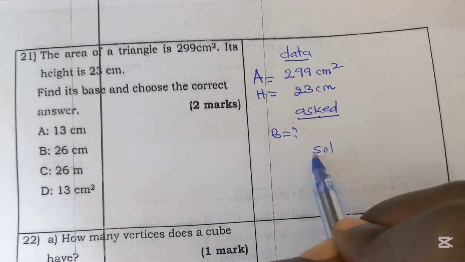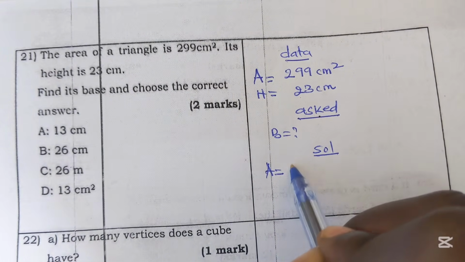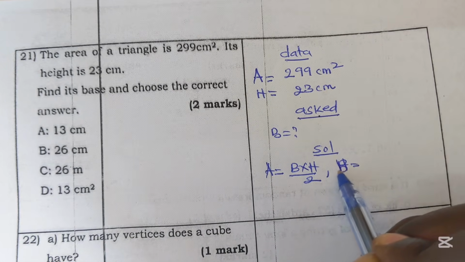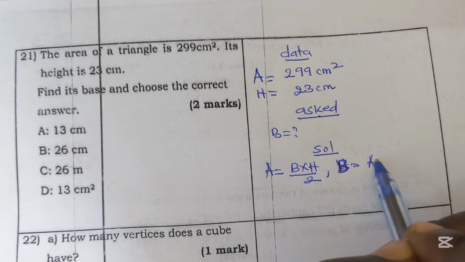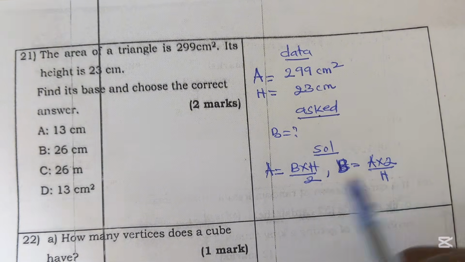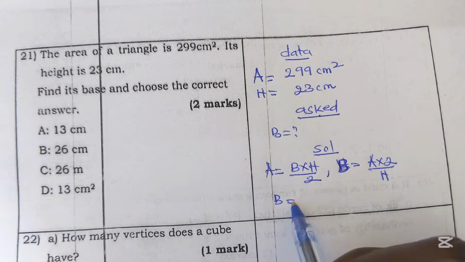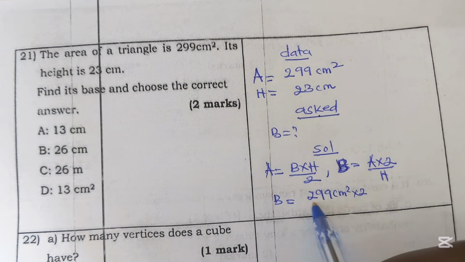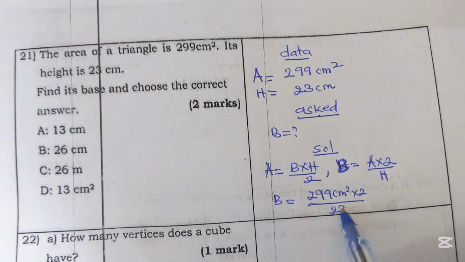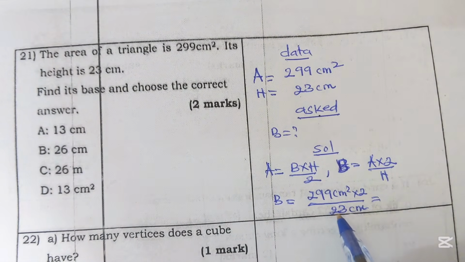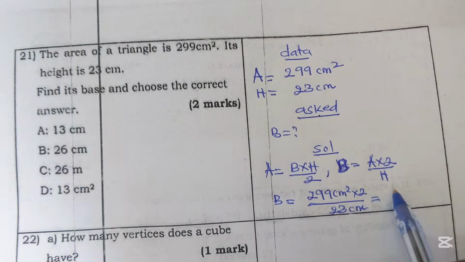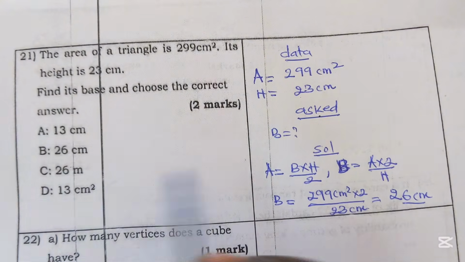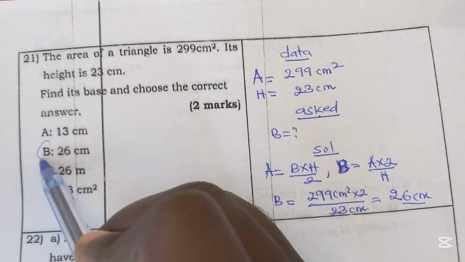In the solution and formula, we know that area equals base times height over 2, so the base will be equal to area times 2 over height. Then here base will be 299 centimeters square times 2 over height, which is equal to 23 centimeter. By using a calculator we'll find that the base will be equal to 26 centimeter. Then this is the correct answer.